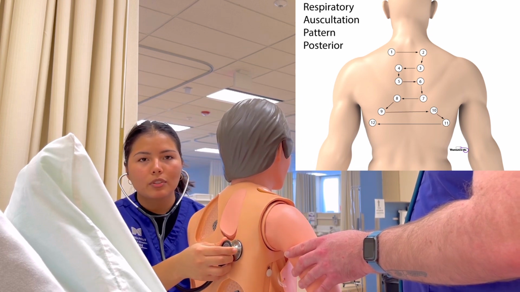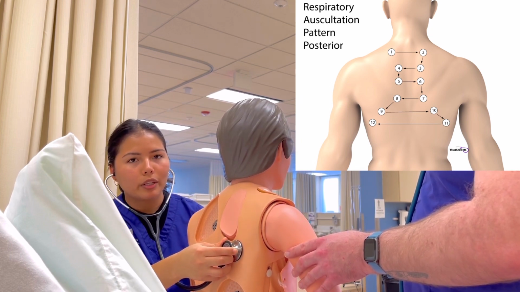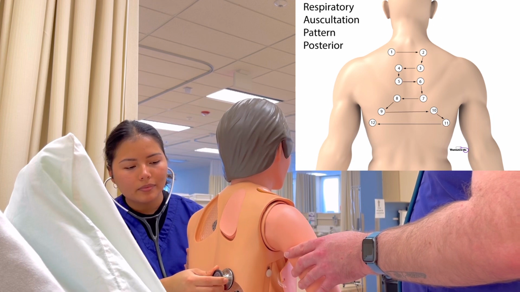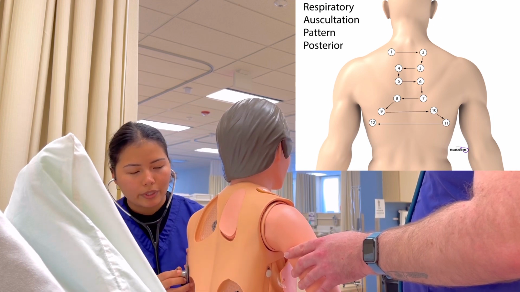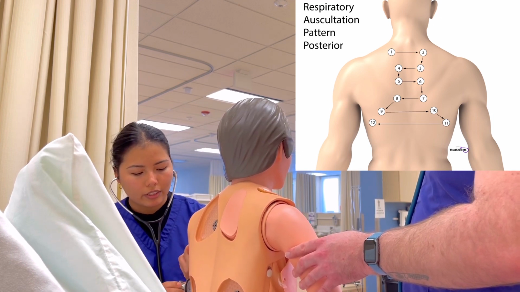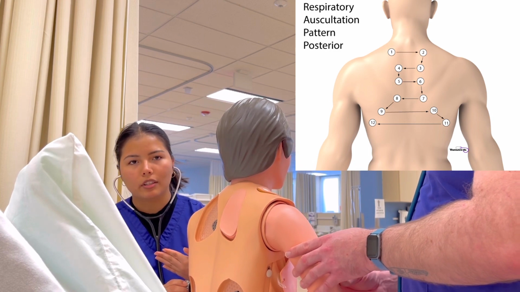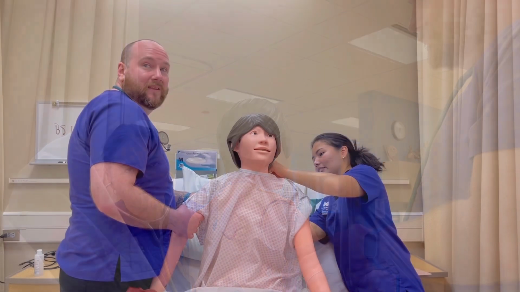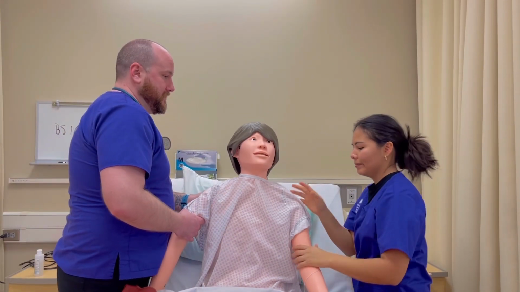So the patient seems to be breathing normal, regular normal sounds, and they are both bilateral. And when we get to this part, we just wanna listen to the exterior part of the lungs too. Okay.